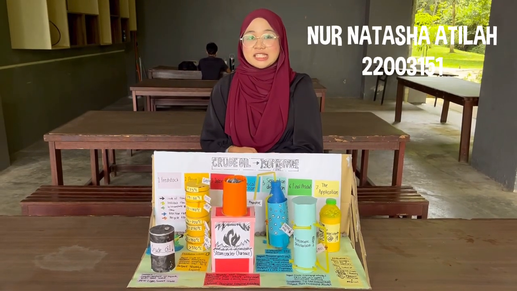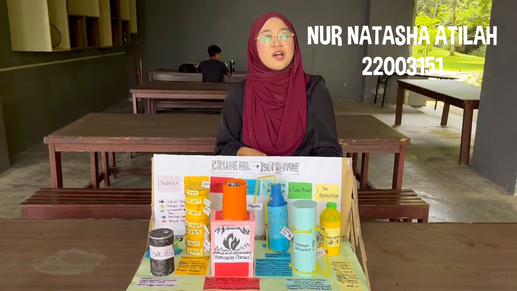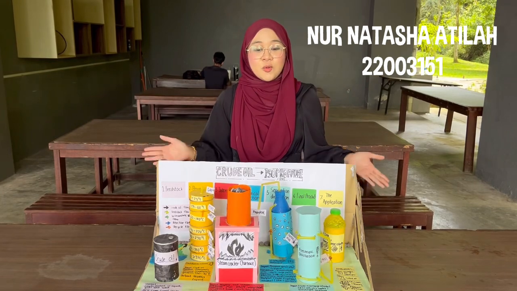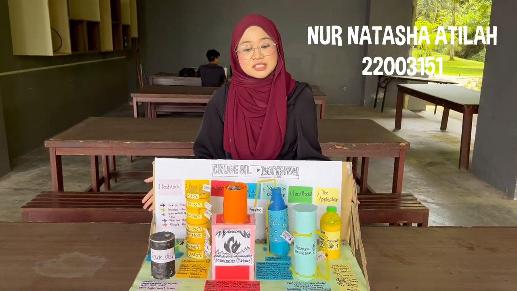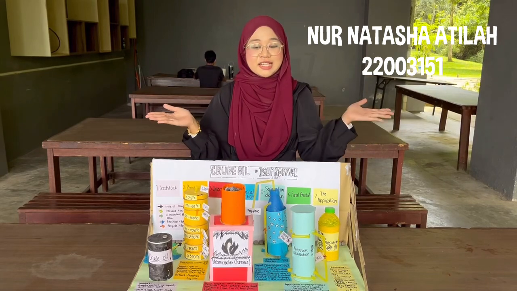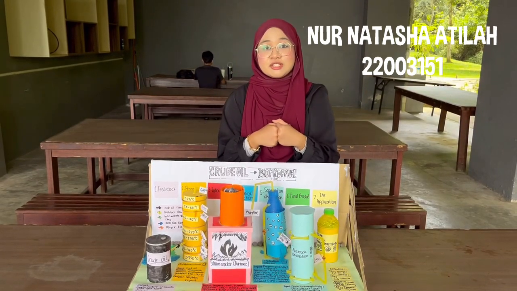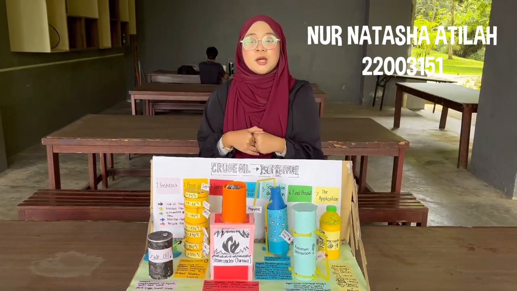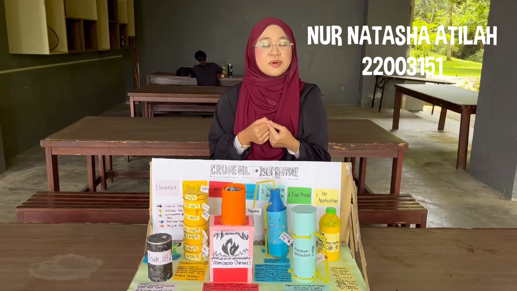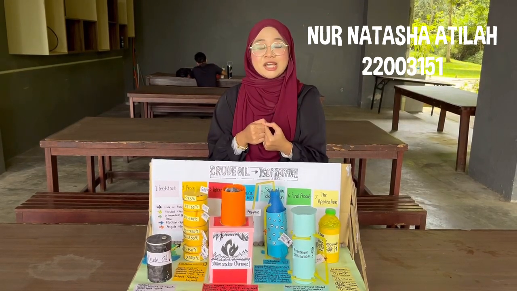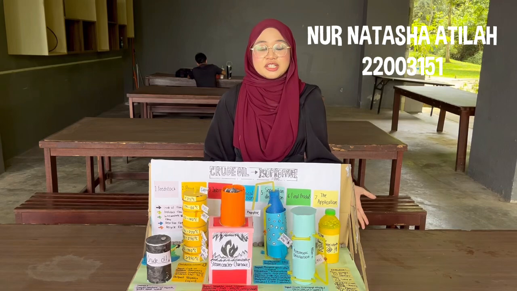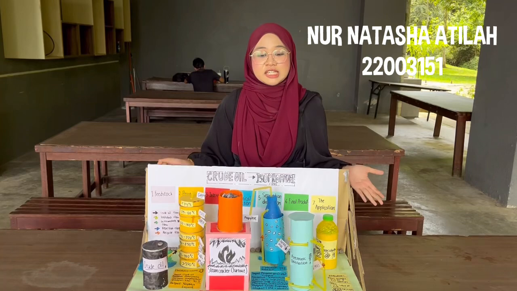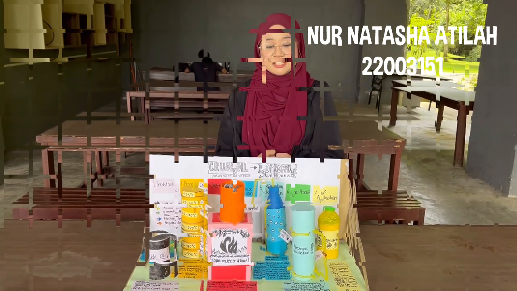Next, I will explain the industrial applications of isopropanol, or IPA, which is the final product produced from this petrochemical route. One of the major applications of isopropanol is in sanitizing and disinfecting products. IPA is commonly used in hand sanitizers, antiseptic wipes, and surface disinfectants because it can effectively kill microorganisms by damaging their proteins and cell membranes. During the COVID-19 pandemic, the demand for isopropanol increased significantly due to increased awareness of hygiene and sanitation.